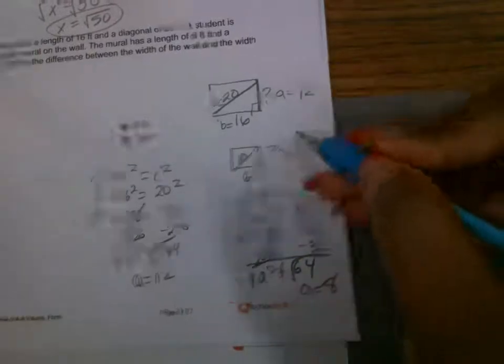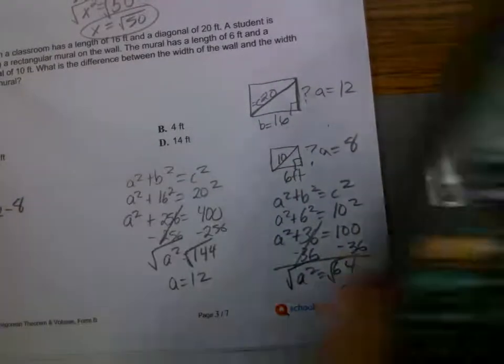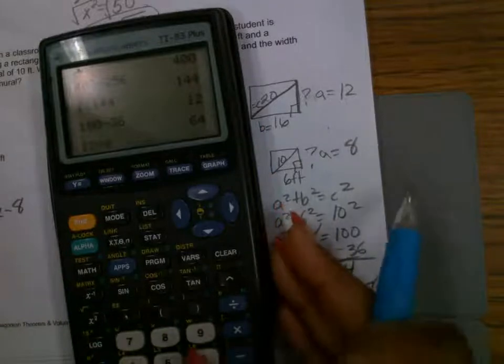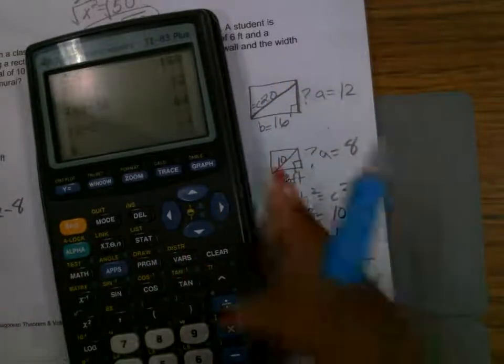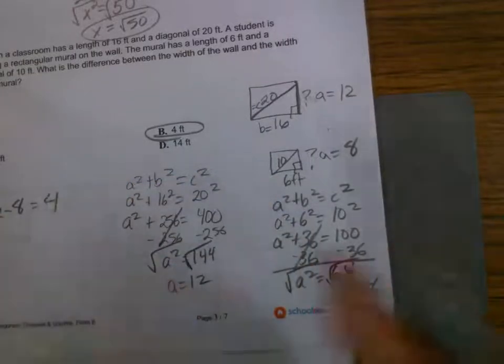So what's the difference between the two? So you subtract. You say 12 minus 8. See that? If you forget 12 minus 8, you can easily type it in and that gives you 4. So B is your answer. That's the difference between the two heights. Okay.